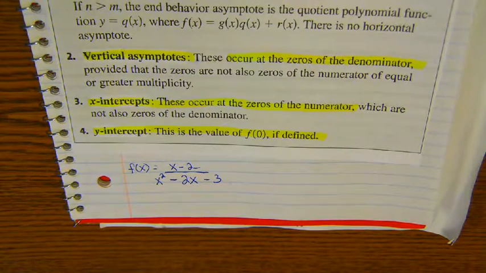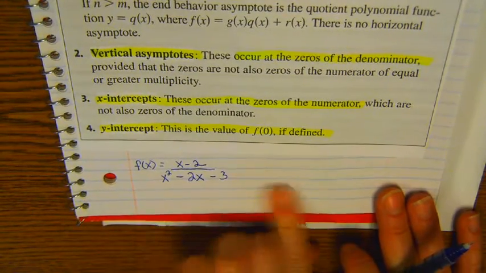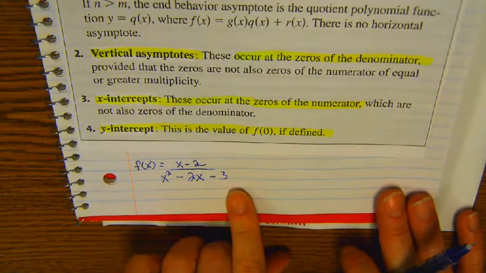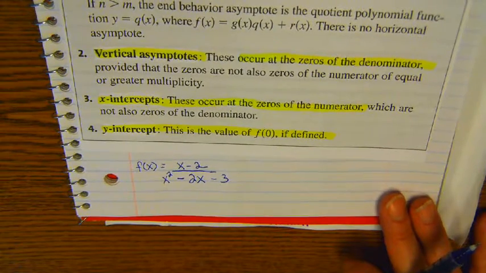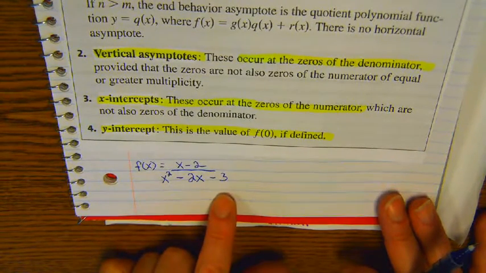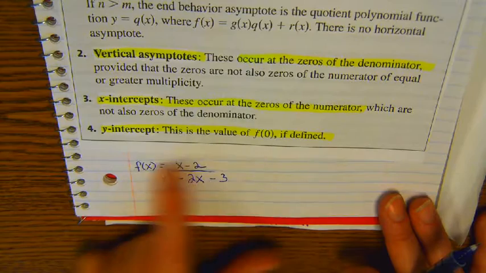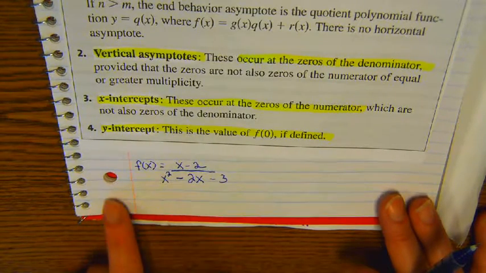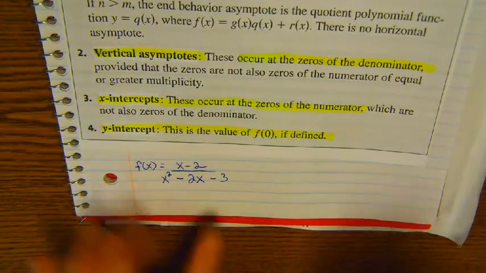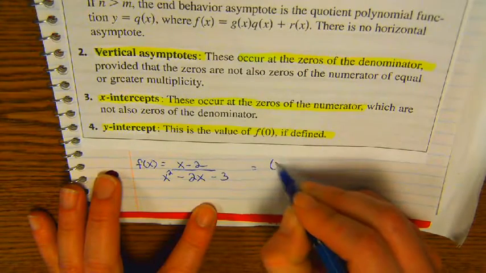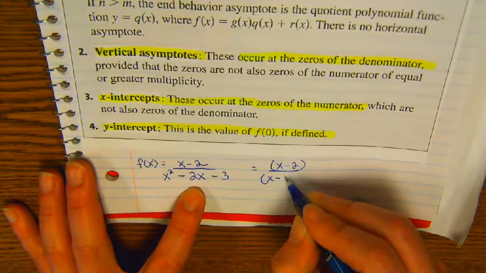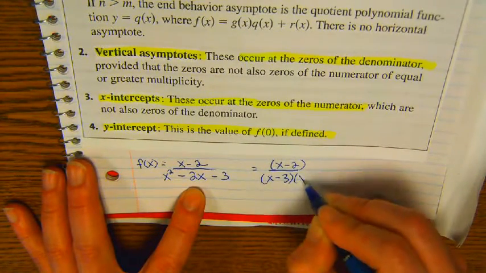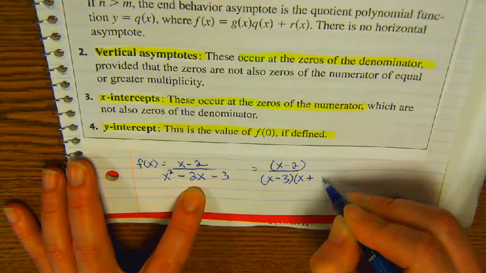Alright, so this is my function, x squared minus 2x minus 3 is on the bottom. So unless I tell you otherwise, the denominator will be factorable. Otherwise, what's the only way to find the zero of the bottom? What's the other way? Quadratic formula, okay. This one is factorable. What does the denominator factor into? x minus 3, x plus 1.